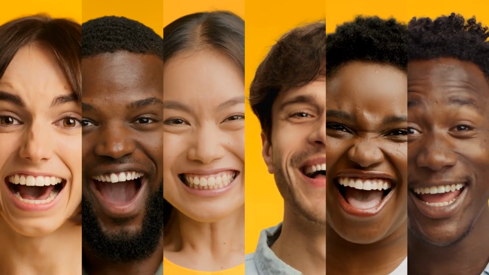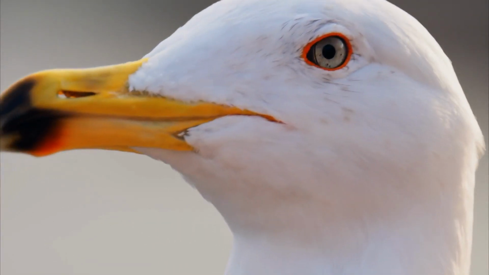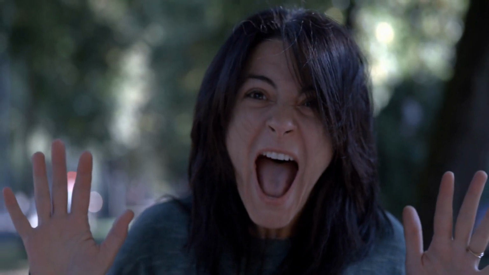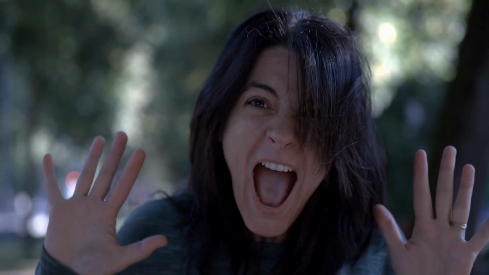Rule 5, faces win. Thumbnails with people's faces generally outperform those without, but do not throw a face in there just to have one. It needs to be relevant and honest. Close-ups beat full body shots because emotions read faster at small sizes. If you can capture a clear expression, shock, delight, or confusion, that will pull viewers in. Just be careful. If the face is misleading relative to the content, people will click away fast and your retention will suffer.